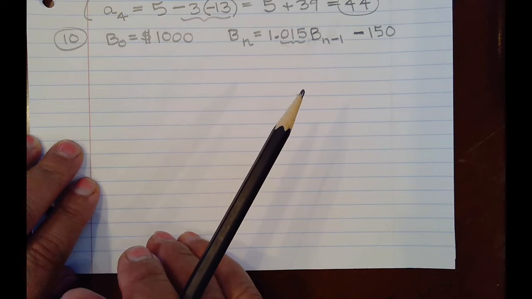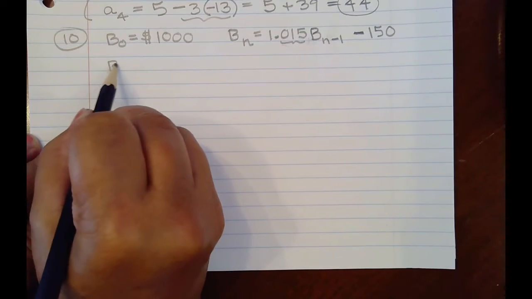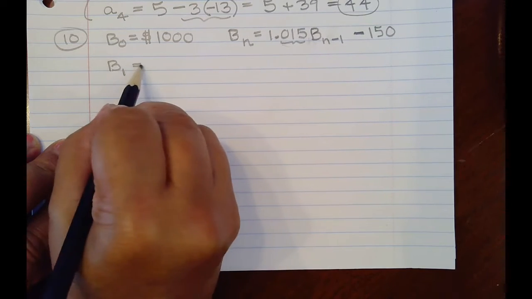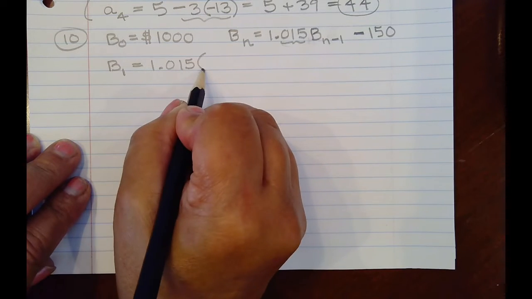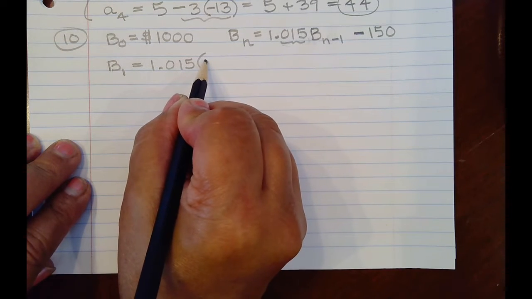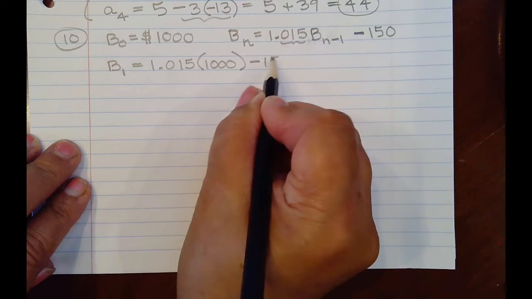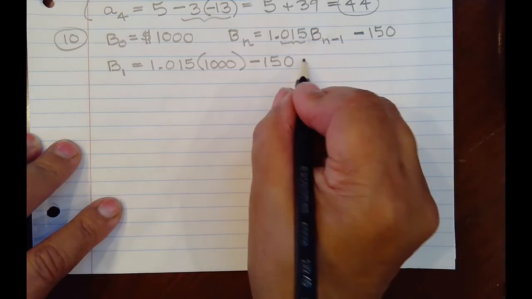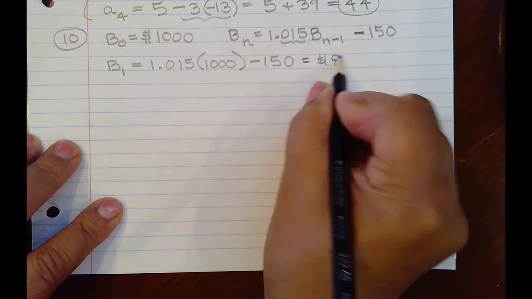Okay, so to get this answer for number 10, it would just be the balance after the first month would be 1.015 times the previous month's balance, which is just what she owed originally, the $1,000, then minus the 150 that she's paying to bring down what she owes. And then you can just pop that into your calculator. This times this minus 150, and you get 865.